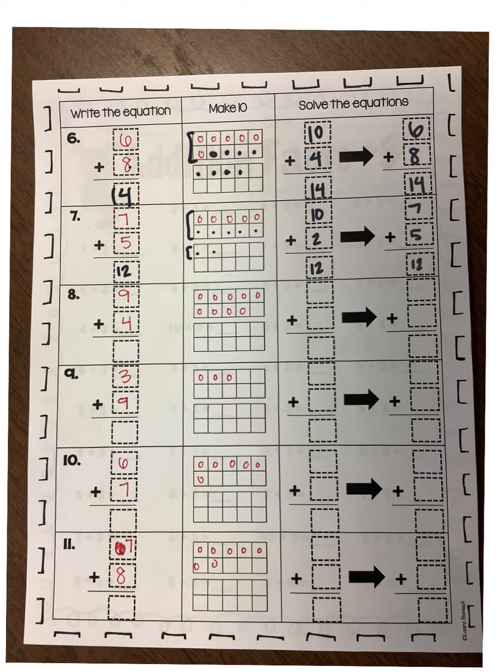Good. I'm going to do all of these with you because I think that these are really hard. I think I'm just going to have you try the last one by yourself, or maybe the last 2, and see if you can do it on your own.